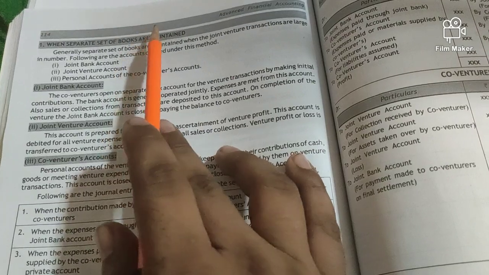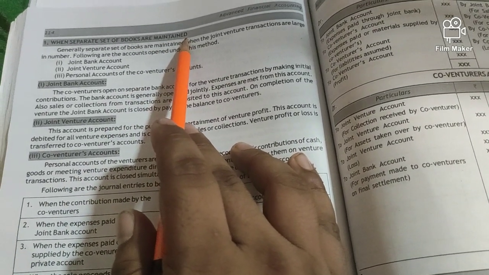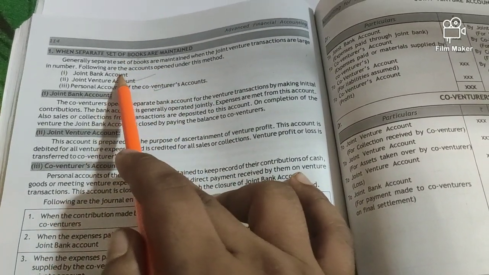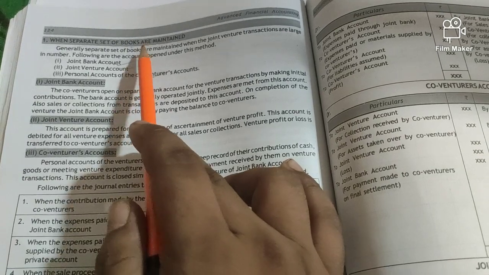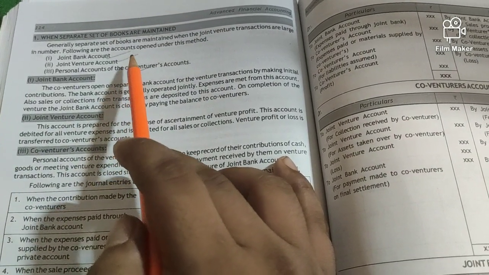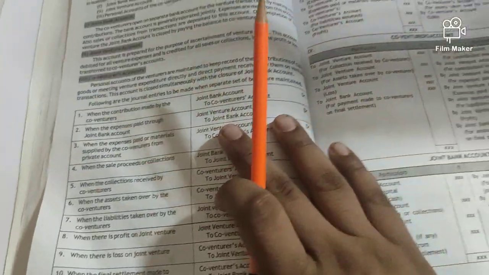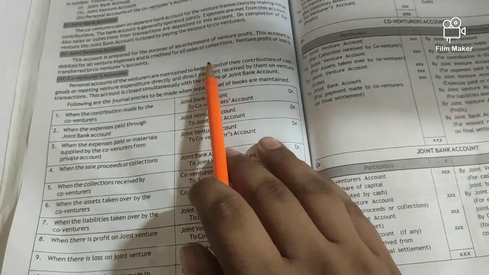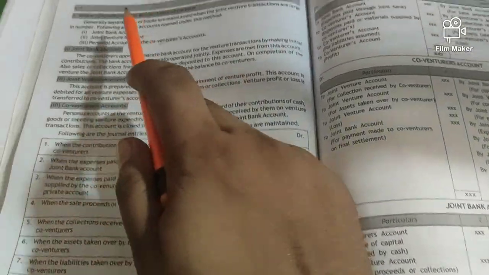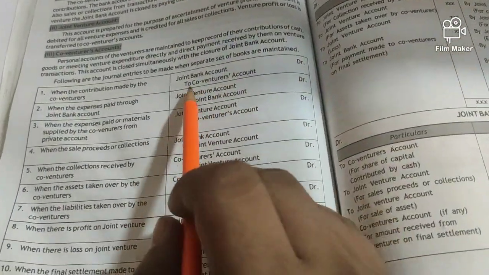Okay, so when separate set of books are maintained, we will prepare 3 major ledger accounts. One is the joint venture account, the second is the co-venturers account, and the third is the joint bank account. So these 3 are the major ledger accounts we prepare when separate set of books are maintained. Now let us see the major journal entries which we need to remember while preparing those 3 ledger accounts. Please concentrate here.